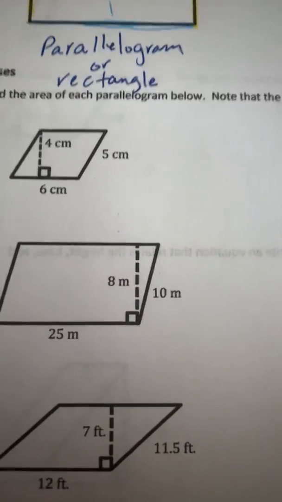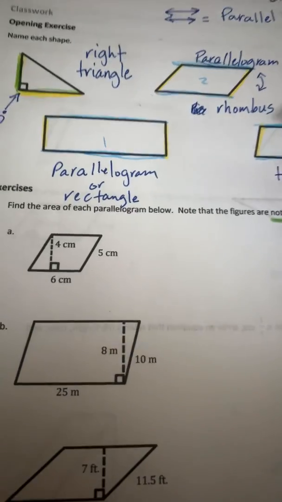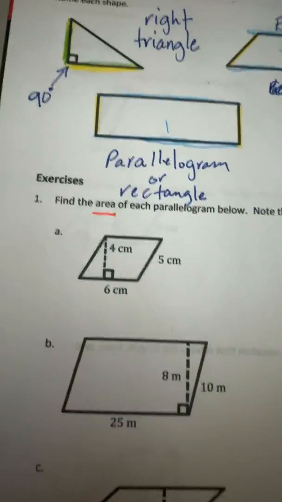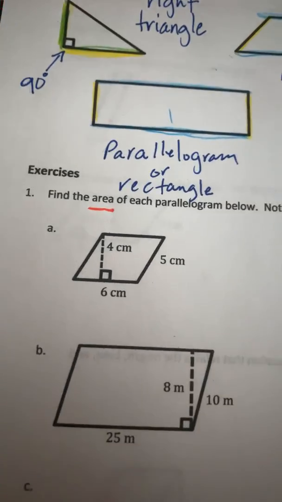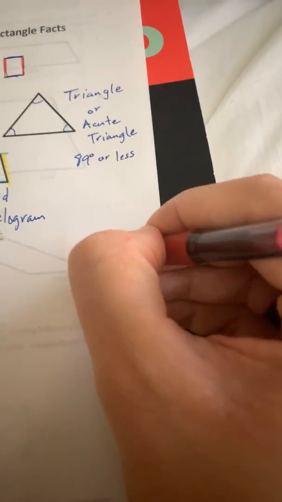Right away, I'm gonna change my color to a red pen. Our focus here is to find the area. What does area mean? Remember, ladies and gentlemen, I'm gonna draw a square just for example.